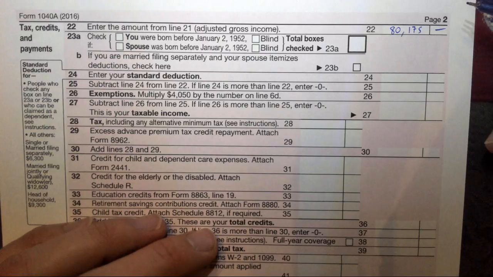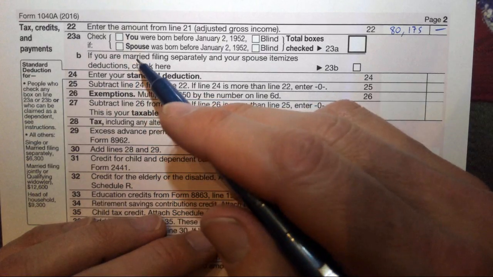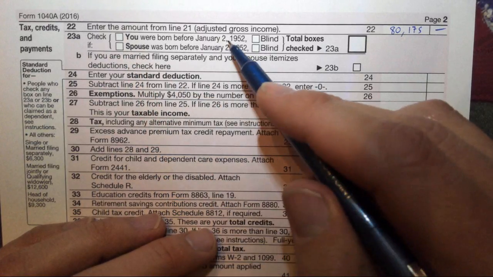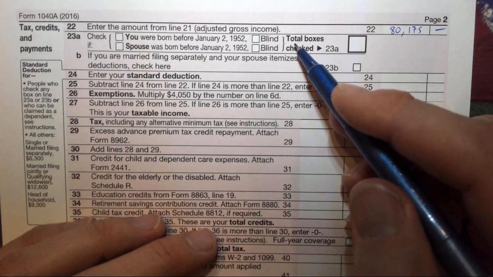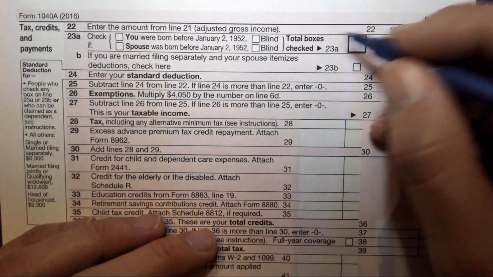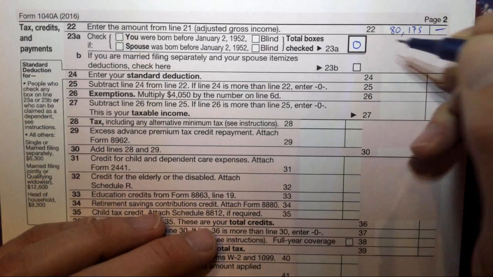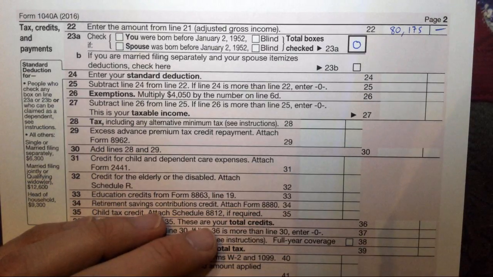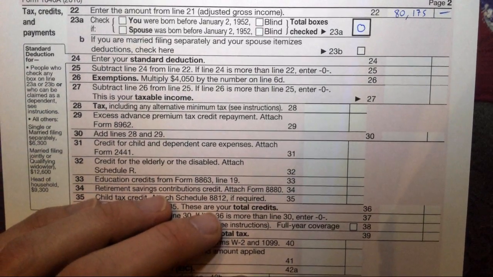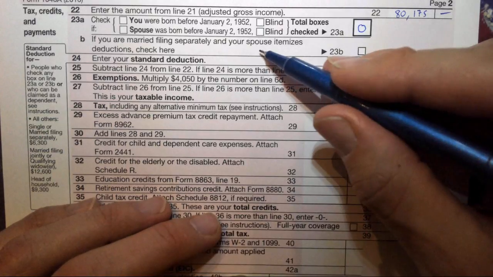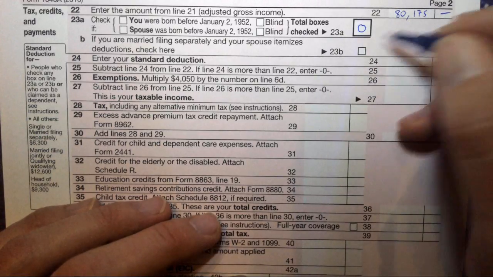Okay, now we start working our way down. So line 23, you're going to check this off if either A, you're old, or B, you're blind. We are neither old nor blind, so there's no boxes checked there. That's going to be a 0, and that'll be the case for all of our examples in this class. Married filing separately, that's not the case either, so we don't have to worry about that.